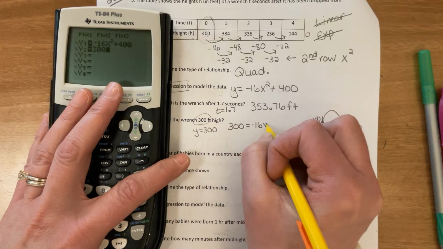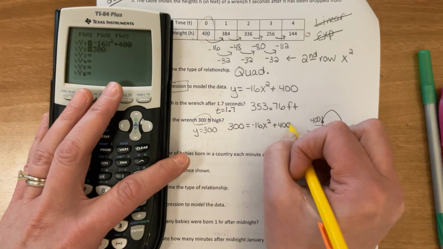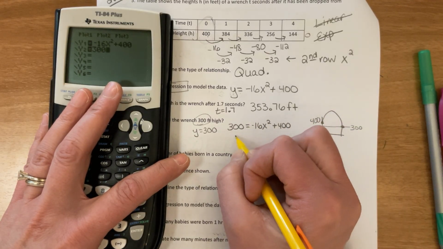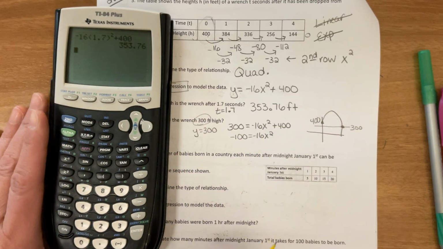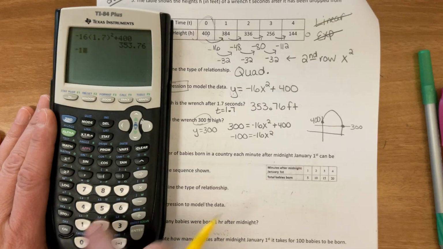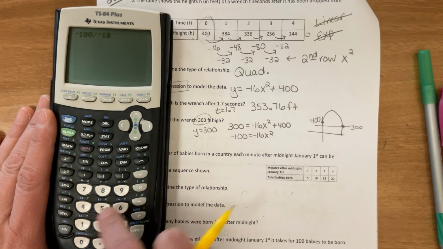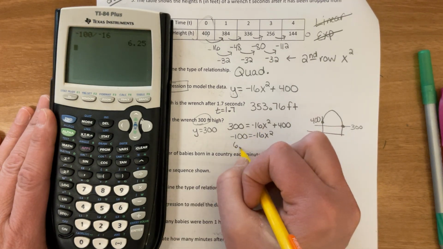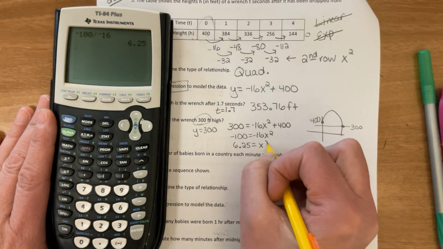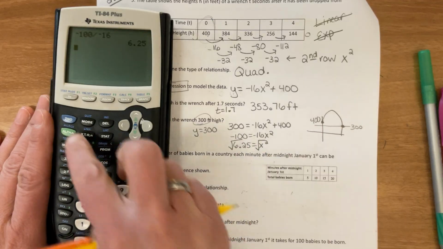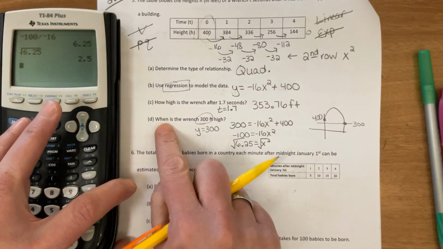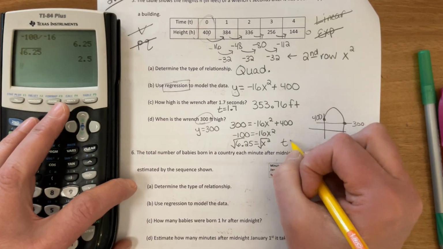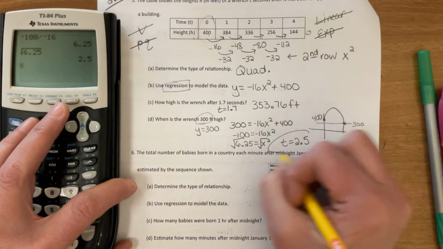Okay. So again, that would be easy to do in Desmos, but since I don't have Desmos available right now, I'm just going to solve this algebraically. So if I subtract 400, if I divide, so negative 100 divided by negative 16. And then I'm just going to take the square root. Now, typically when you take the square root, you get positive or negative, but because we're dealing with time, we would just have the positive. So we would just leave this as our positive.